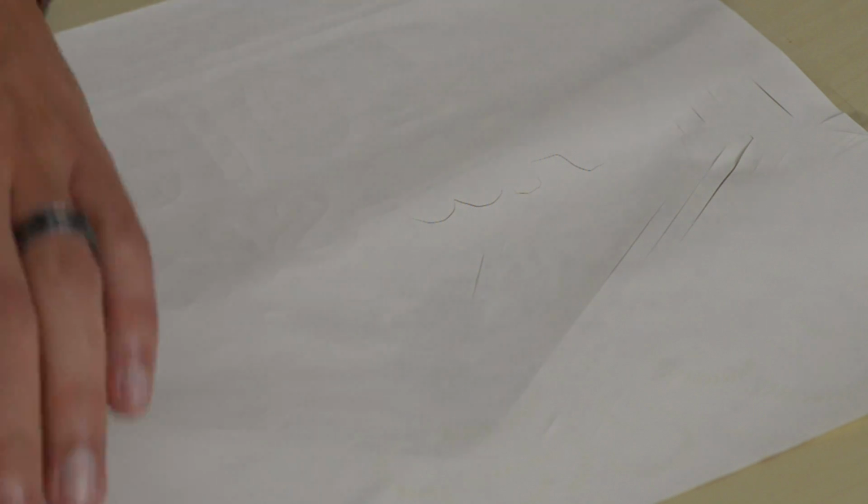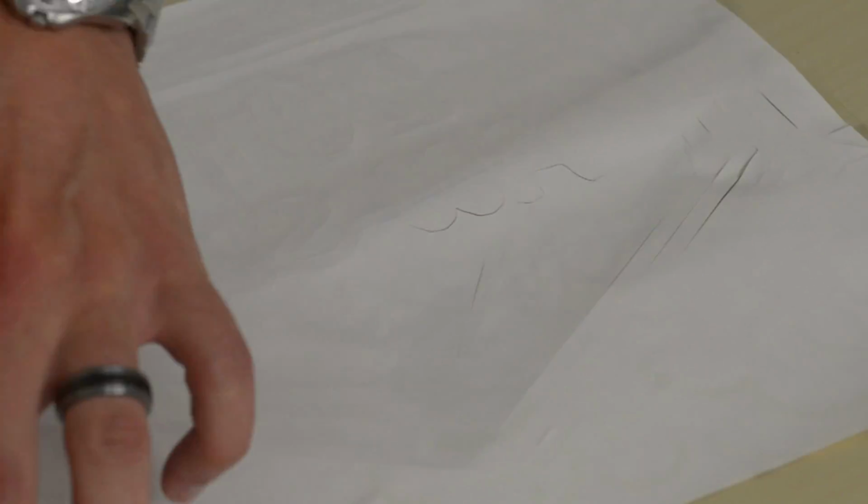Once your design has been cut by the clipper, the next step is the weeding process. Weeding is just taking away all the excess material, so just your design is left on the transfer sheet. The best way to weed is to start at one corner and work your way back.